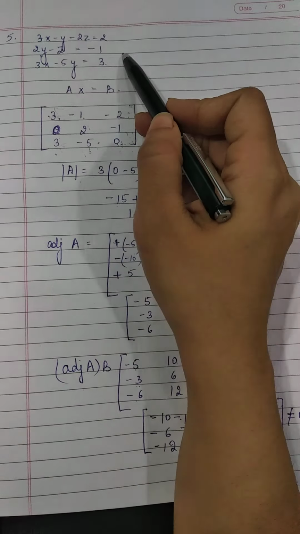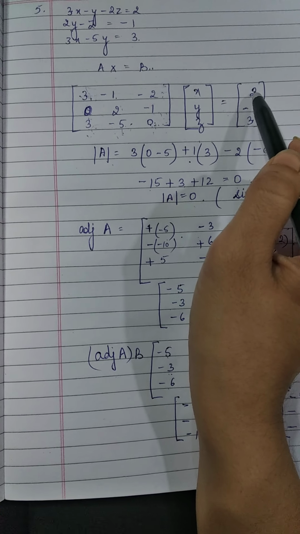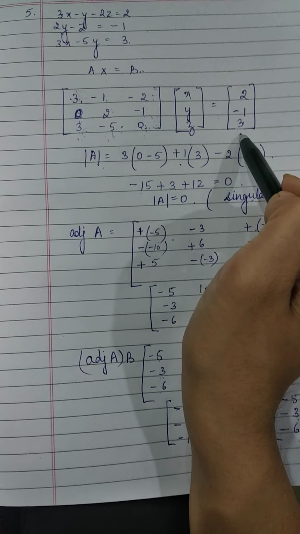Matrix A consists of the coefficients of X, Y and Z, written in this manner: 3, -1, -2. Since the X term is missing in the second equation, we'll take its coefficient as 0. For this it will be 2 and here -1. Likewise 3, -5. The Z term is not present, therefore its coefficient would be 0. Then X, Y and Z equal the constant values 2, -1 and 3.